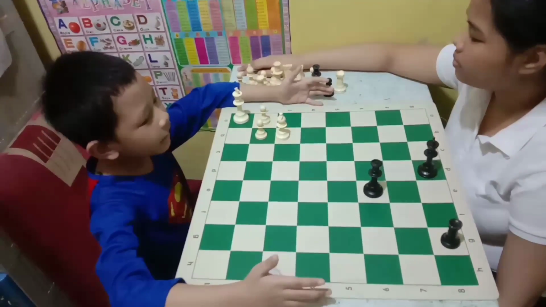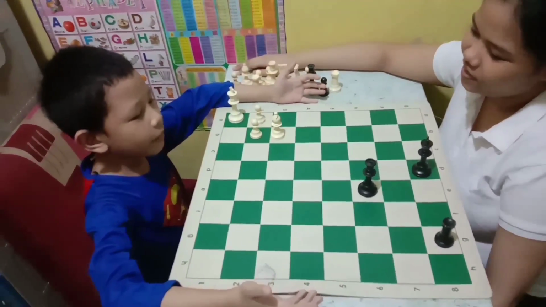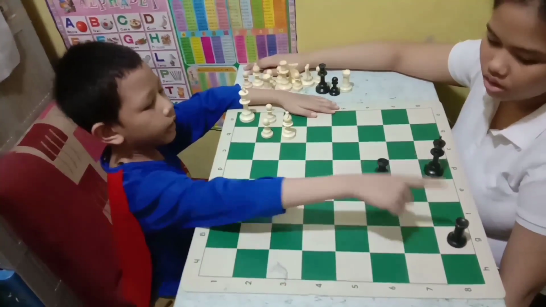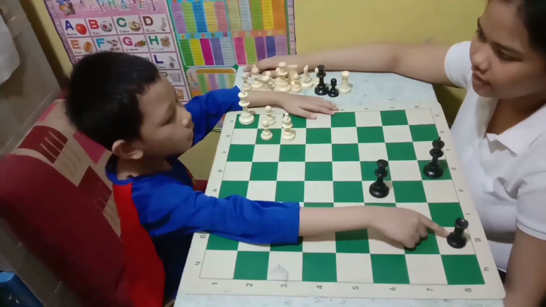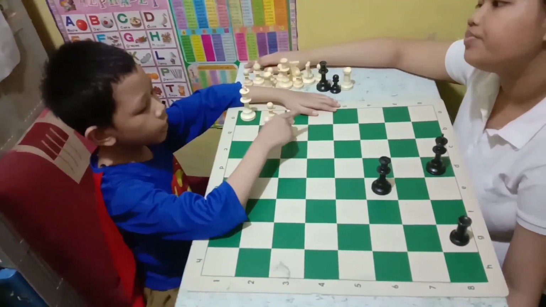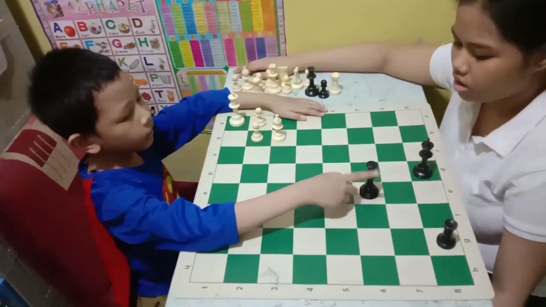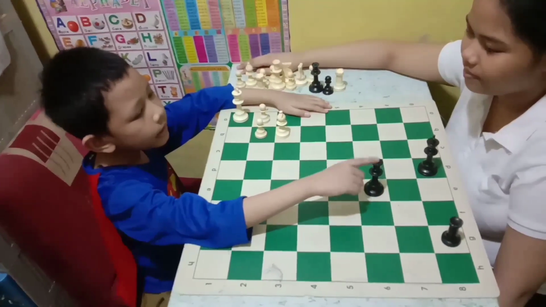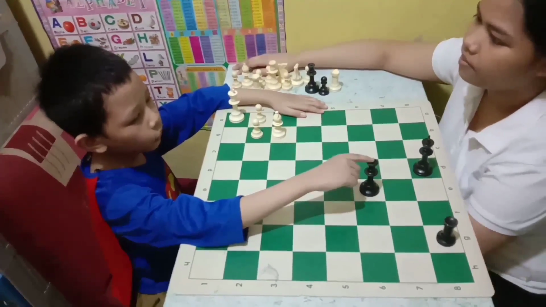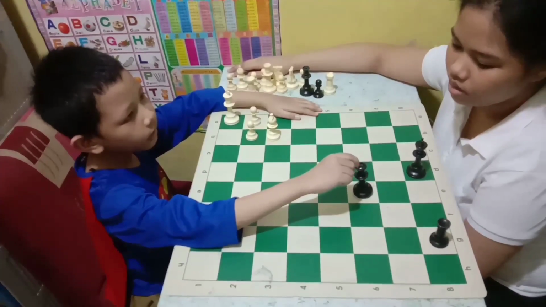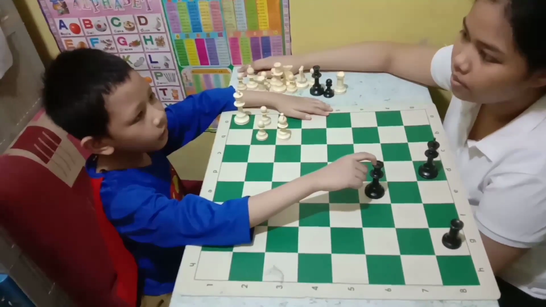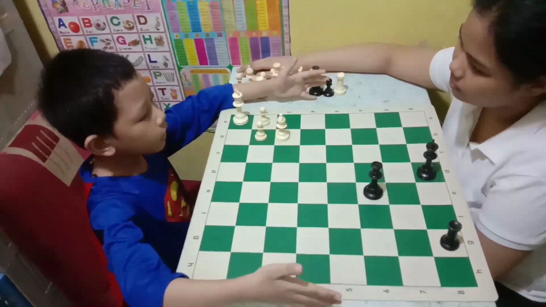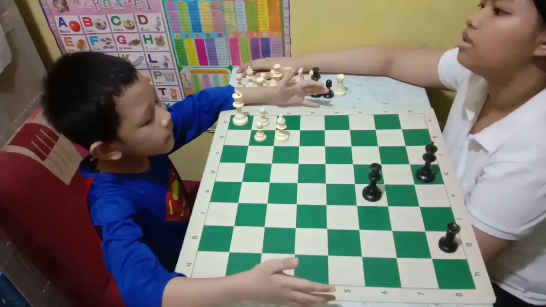We have here an example of relative skewer because this queen and rook is in the same diagonal, and this white bishop is skewered this black queen. The queen has a choice but not an obligation to move. And this is called a relative skewer.